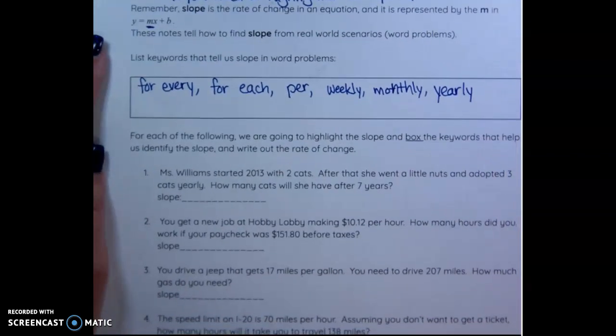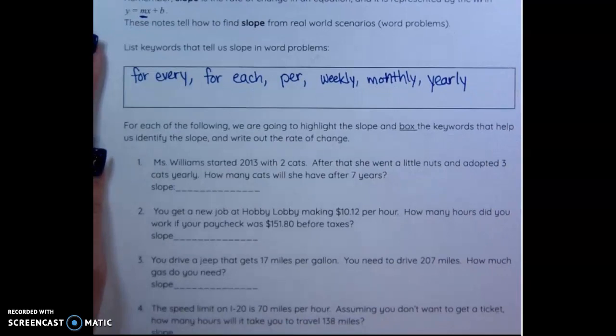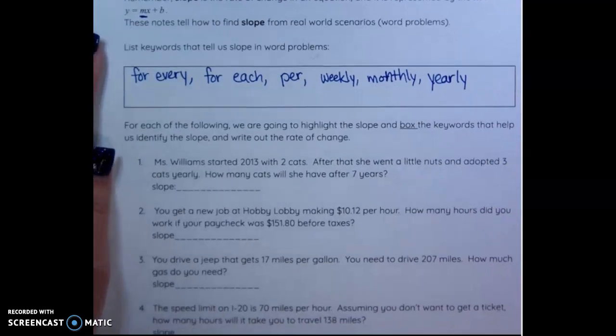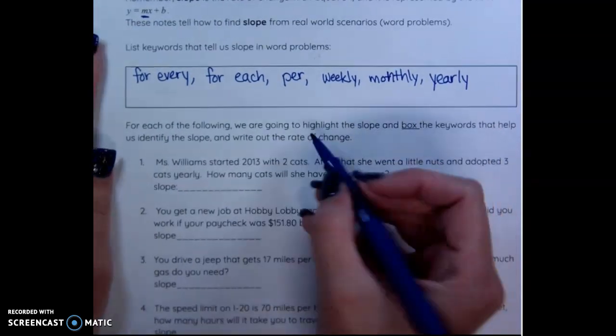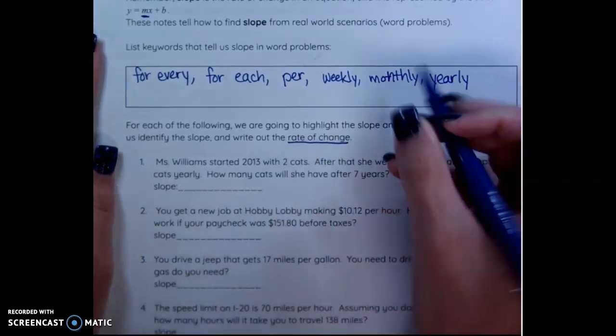So for each of the following, we're going to highlight the slope, box the keywords that help us identify the slope, and write out the rate of change. Remember, rate of change is just the slope.